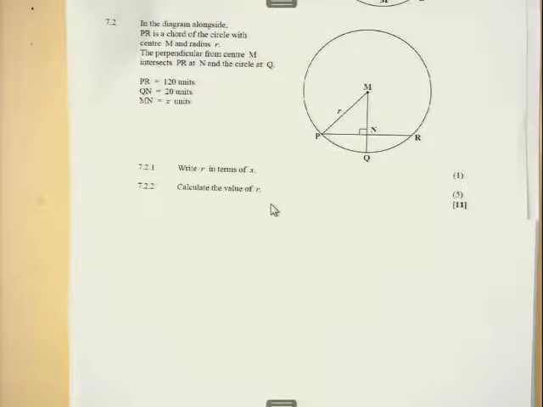PR is 120 units. QN is 20 units. MN is X units. The first question, write R in terms of X, is for 1 mark. The second question, calculate the value of R, for 5 marks.